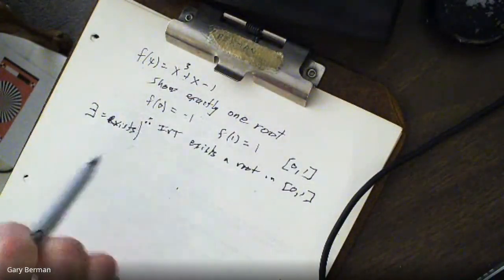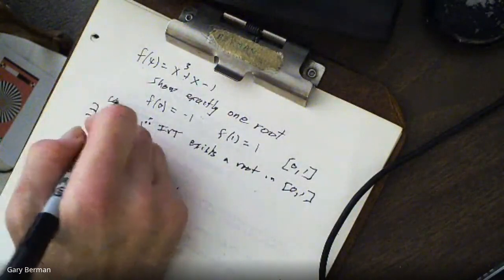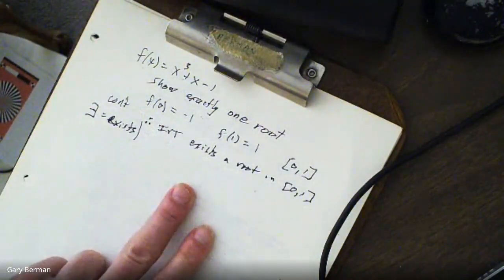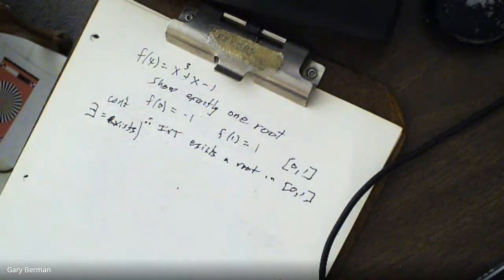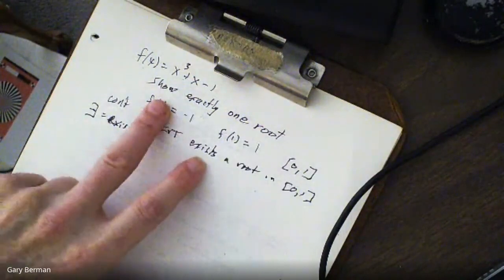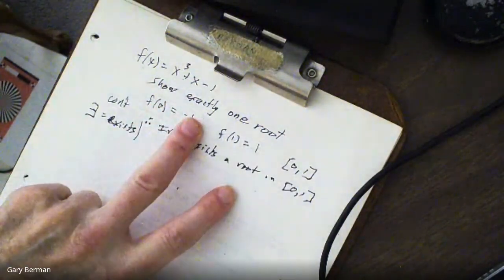Notice, by the way, you had to point out that it is continuous, and that lets us use the intermediate value theorem. That's required. Okay, so I've already shown you now that this function has 1 root, at least. But the problem is not satisfied with that. The problem is asking us to show there's only 1 root, exactly 1 root.